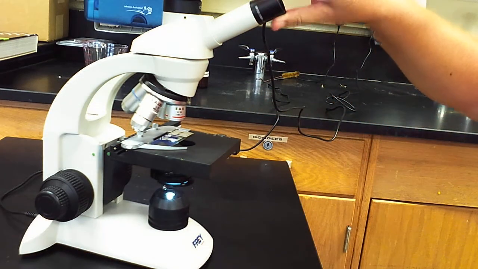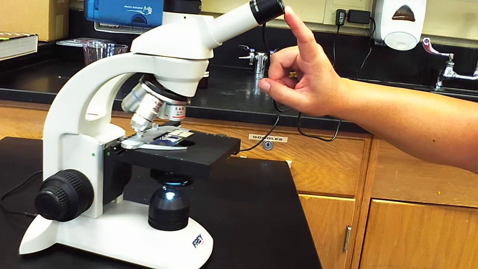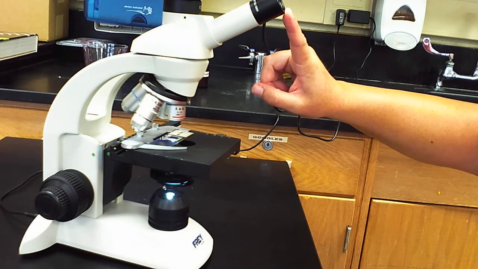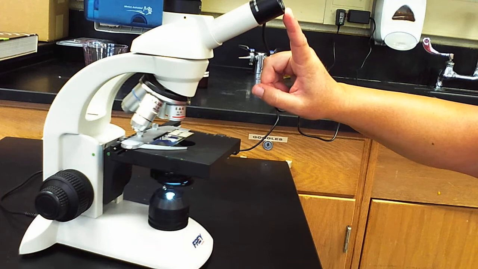This little component up here is called the eyepiece. This actually also has a magnifying lens in it. The lens in here is a 10 times magnifying lens, so it's going to magnify our object 10 times. I'll talk more about magnification in the other video where we actually explain how to use the microscope.